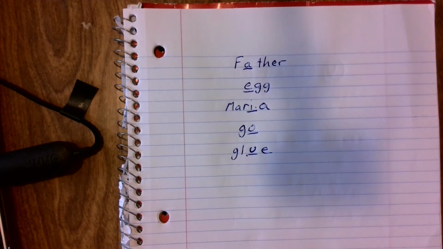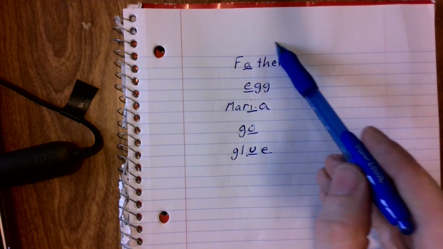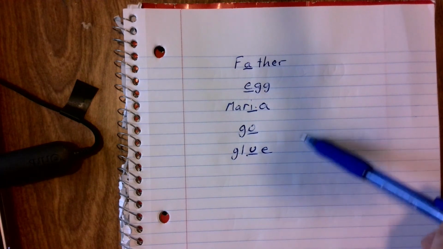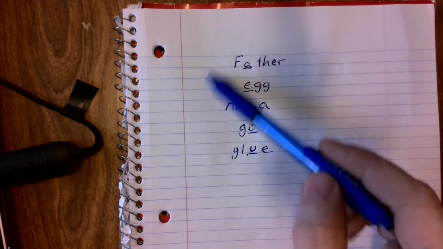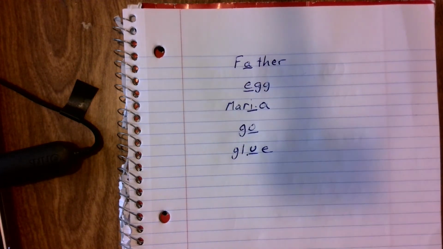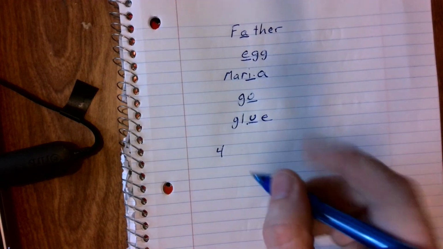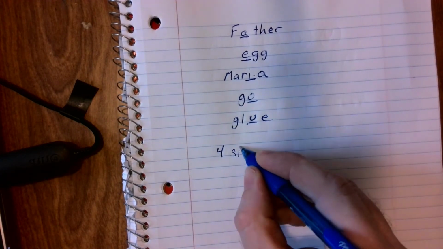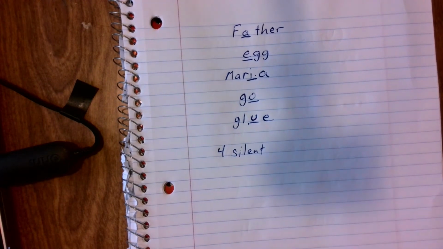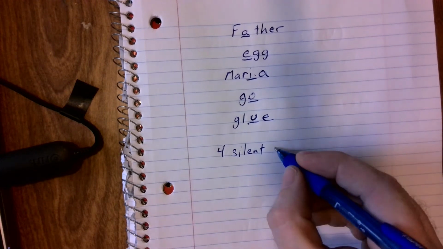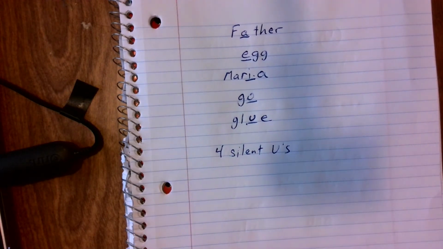Okay, so putting things in order of the most useful things to know about these sounds, I would start with that. In all of Spanish, there are 4 silent vowels, and they're all U's. So I'm going to say 4 silent U's.